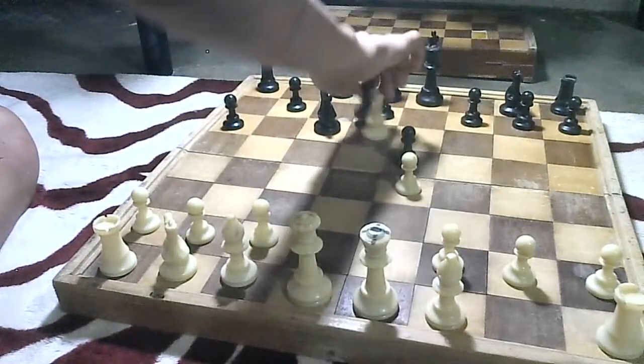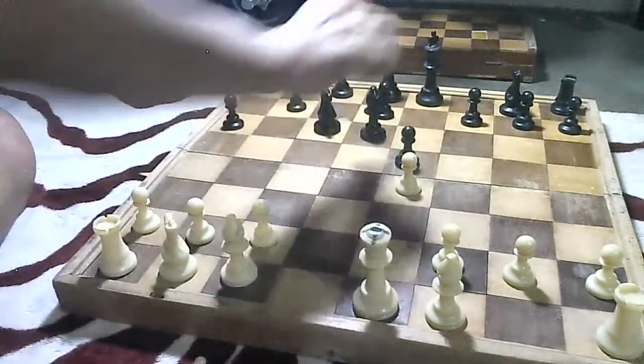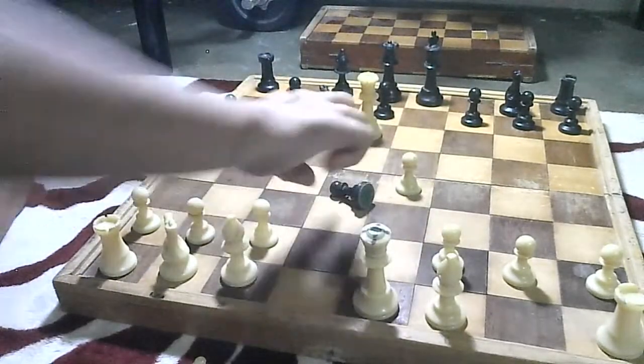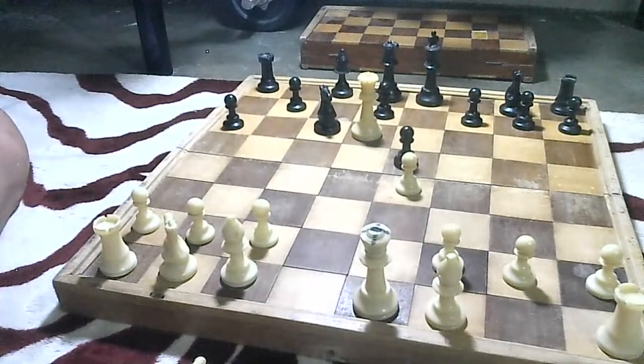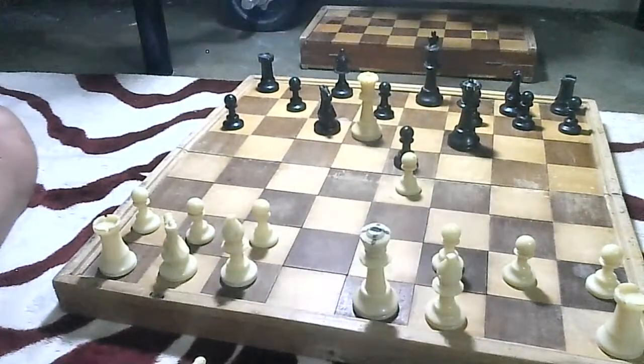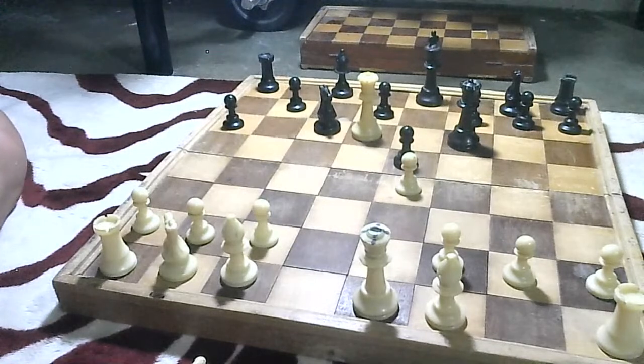Bishop takes knight, queen takes bishop, Queen F6. So that's the second variation.